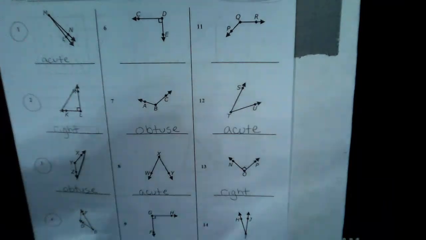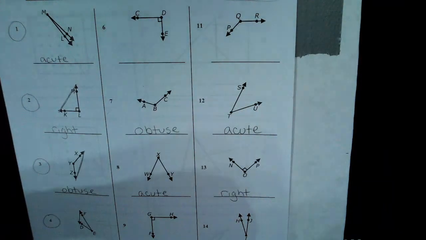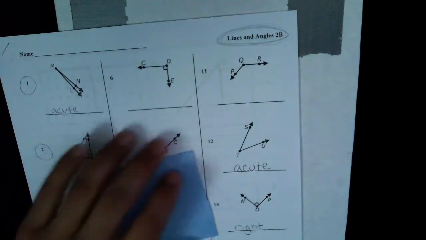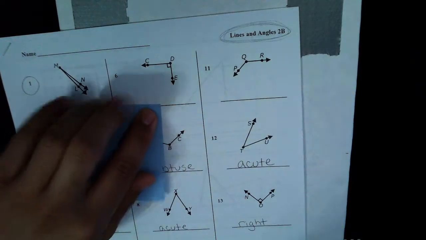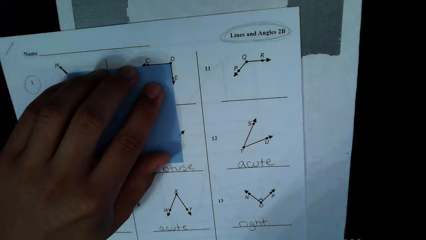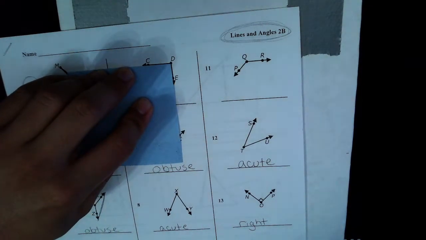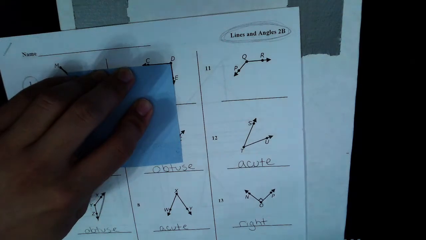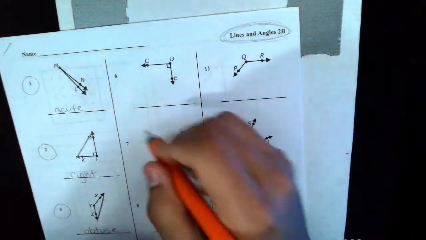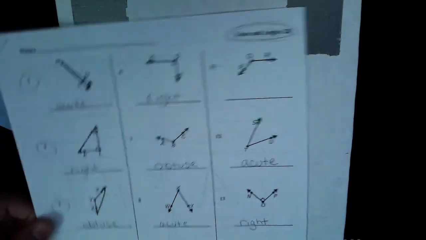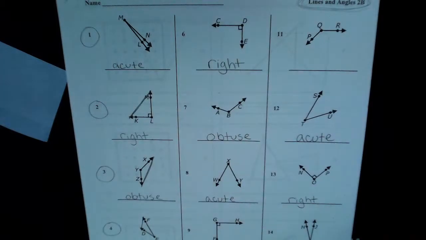All right, one more and then we can move on. Number 6. Okay. Vertex of my sticky note, vertex of my angle. What kind of angle do I have? Irene? A right angle, because this fits perfectly. Okay, you guys are good at this. That's really awesome.